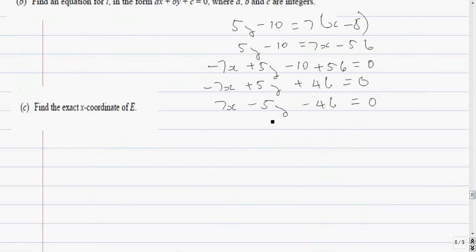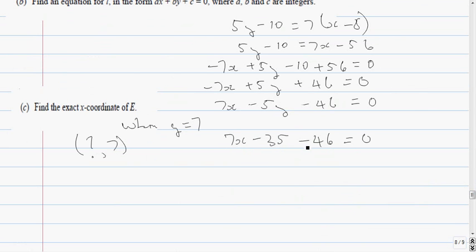So when y is equal to 7, we should have 7x minus 35 minus 46 is equal to 0.